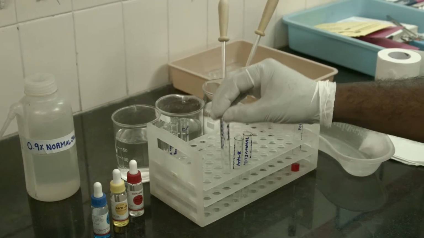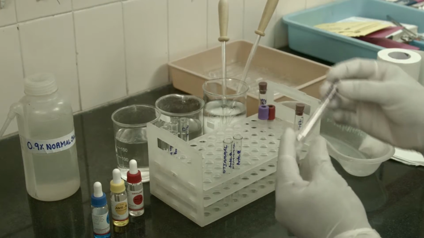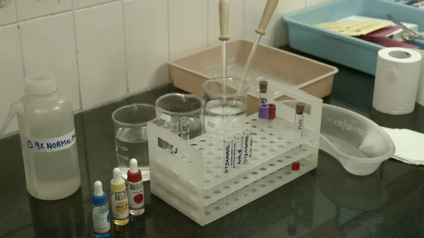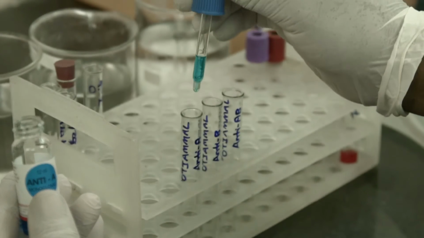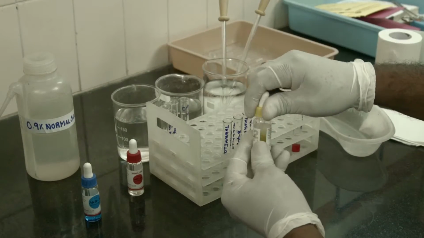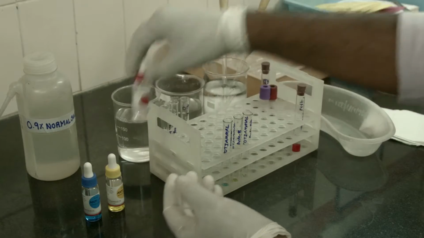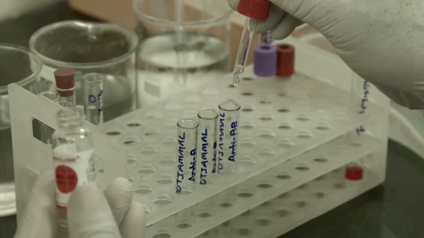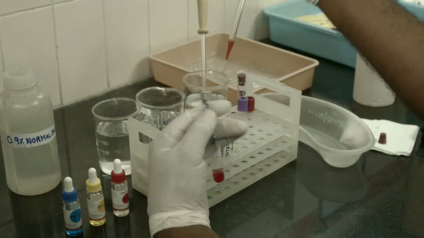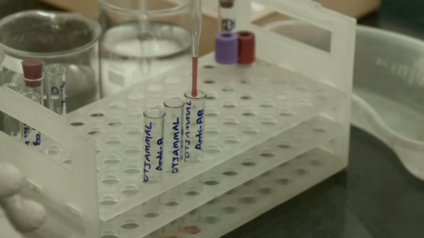Step 3. Now we will see the procedure for cell or forward grouping. Set up 3 rows of clean test tubes and label them Anti-A, Anti-B, Anti-AB. Anti-AB testing is optional. Add 2 drops of reagent anti-sera Anti-A, Anti-B, Anti-AB in the respective tubes. Add 1 drop of the prepared 2 to 5% cell suspension of test sample to each of the test tubes.